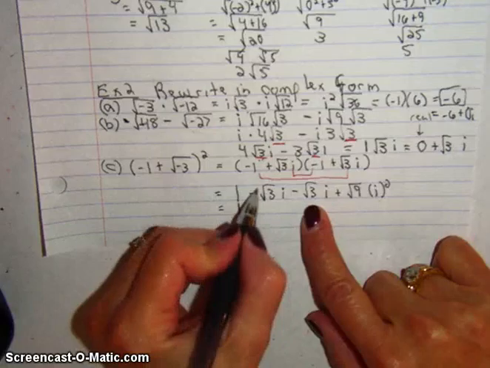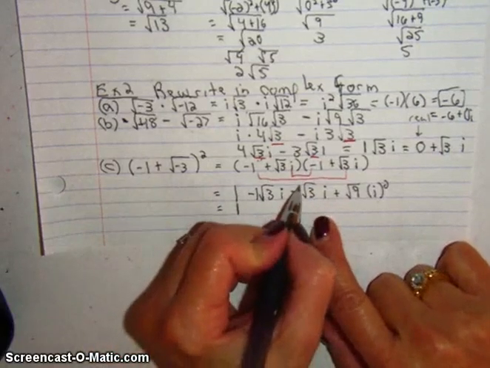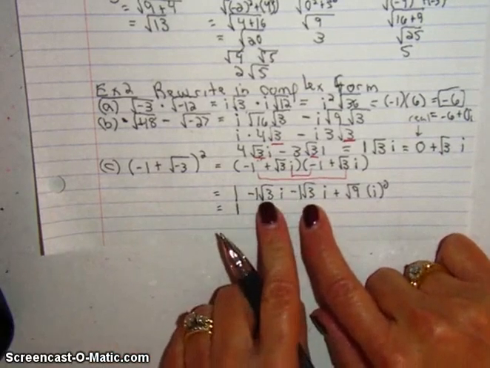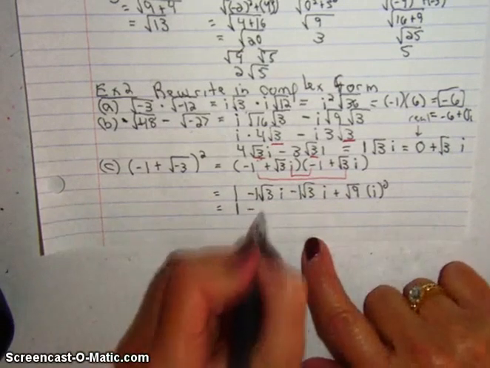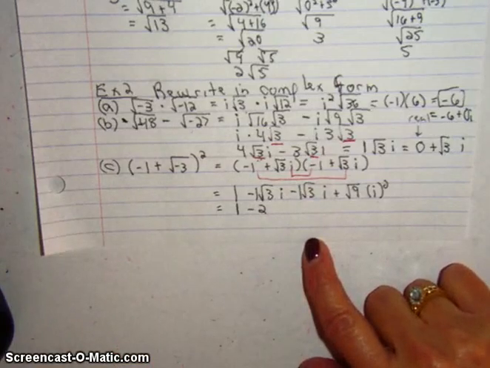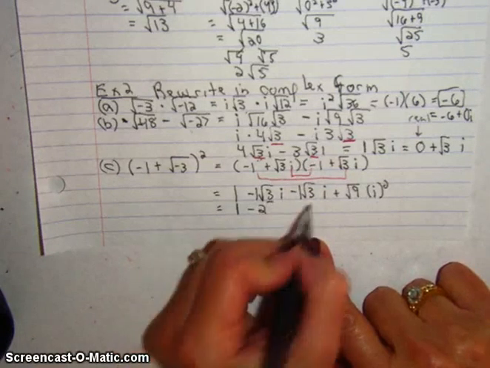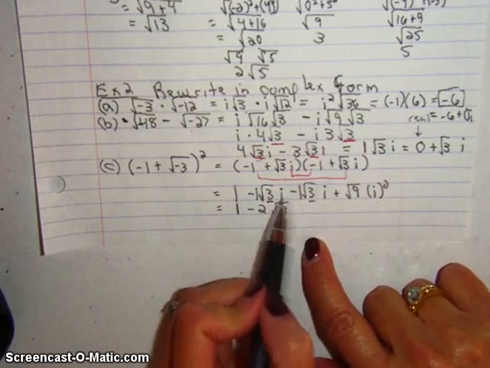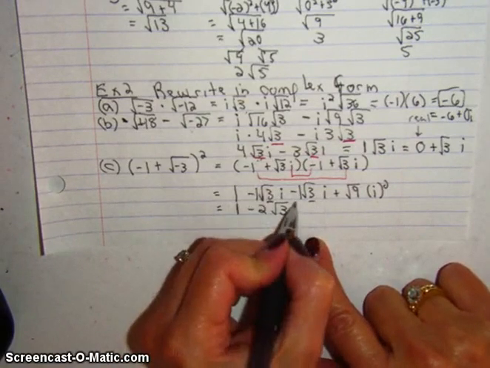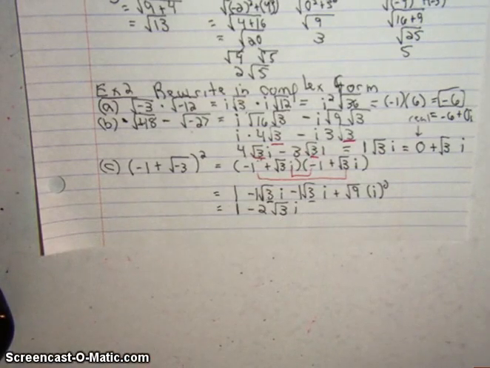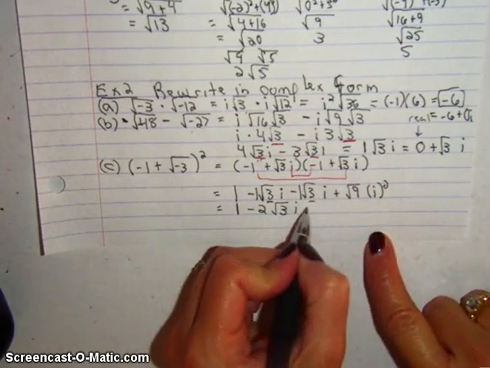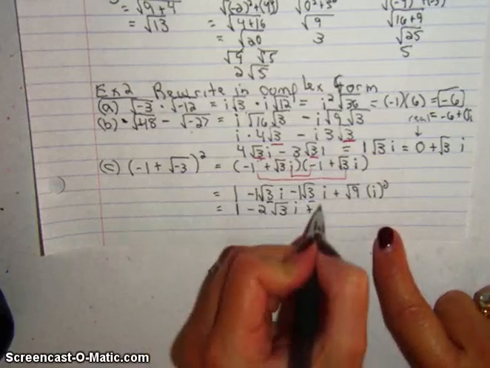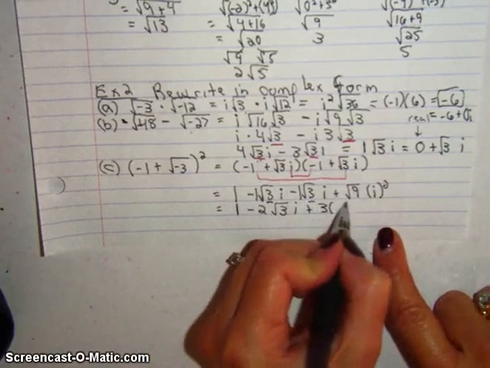So we could throw 1 in front here. And a negative 1 root 3, Max. Negative 2. And the like term never changes. So the like radicals are root 3. Those have to stay root 3. And the like terms, i's and i's are i's. Okay, we're not multiplying i's so we don't get i squared. Okay, everybody good? Brianna, what's the square root of 9? 3. And Brianna, what is i squared?